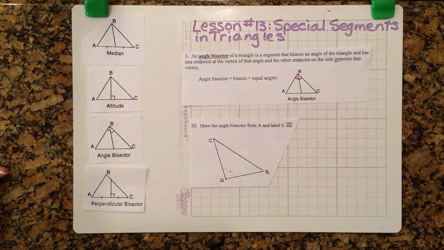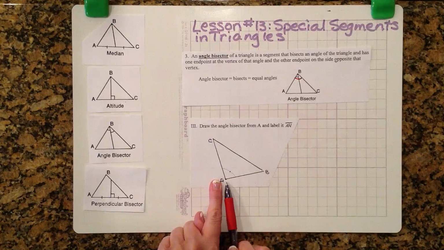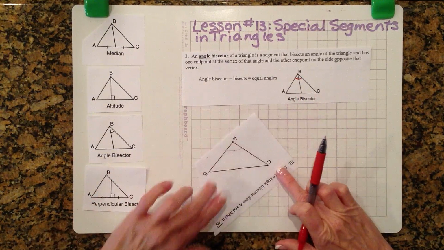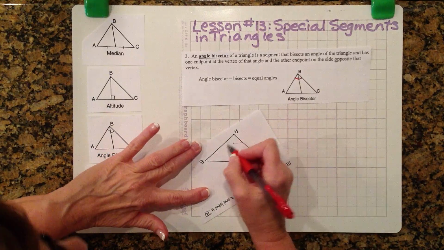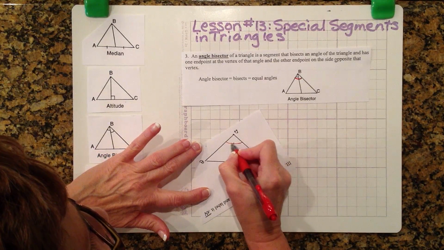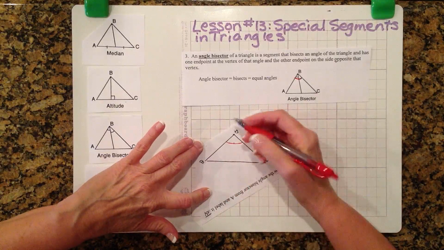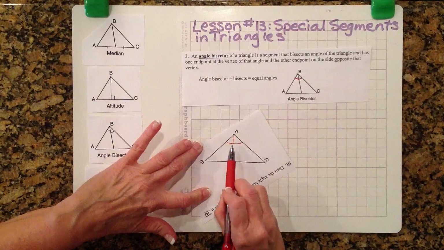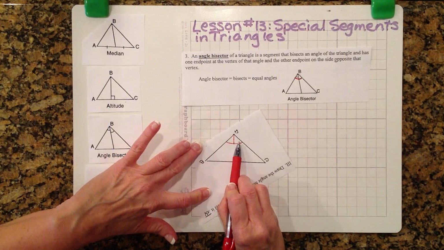We want to draw an angle bisector from A and label it AN. So once again, I'm going to turn my paper. So what I want to do is bisect this angle A right in the middle. So it's going to be right here. See how that portion looks equal to that portion?